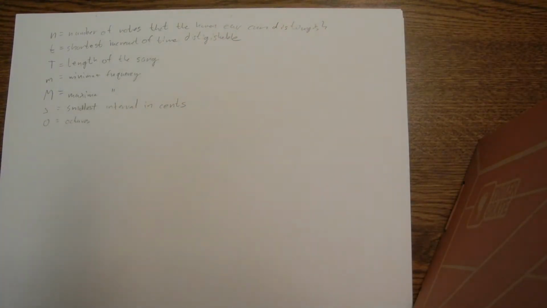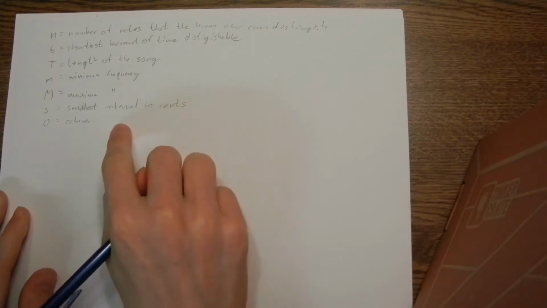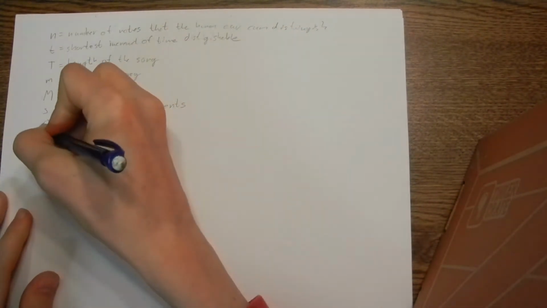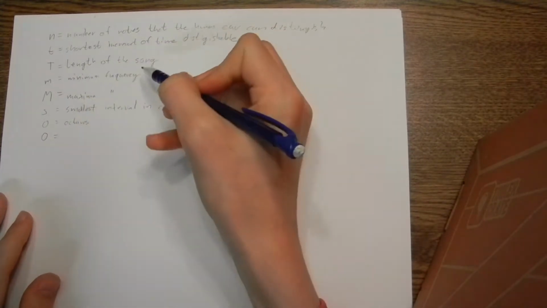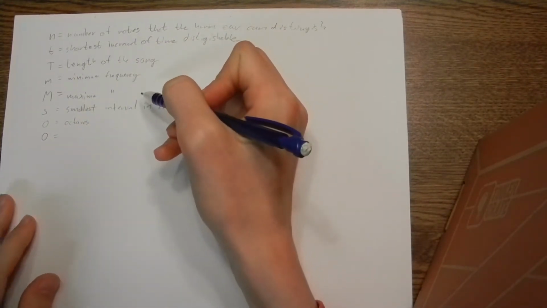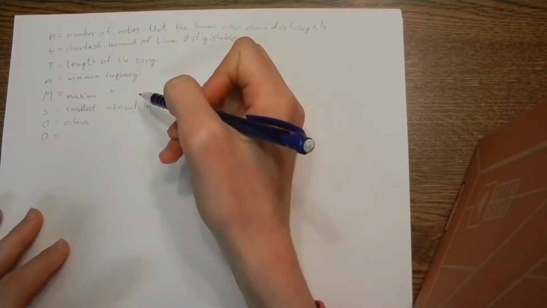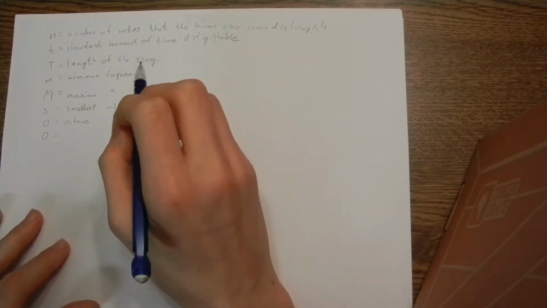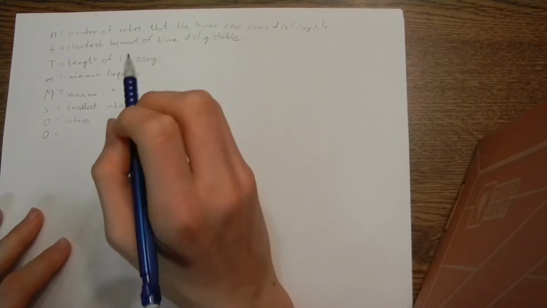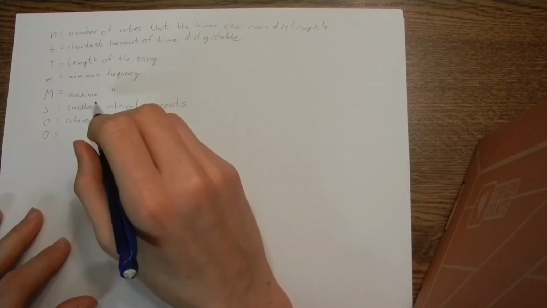Okay, so how many octaves are distinguishable by the human ear? So let's figure out what that is. It'll have to do with the minimum frequency and the maximum frequency. So we just have to multiply the minimum frequency by 2 over and over until we get the maximum frequency.